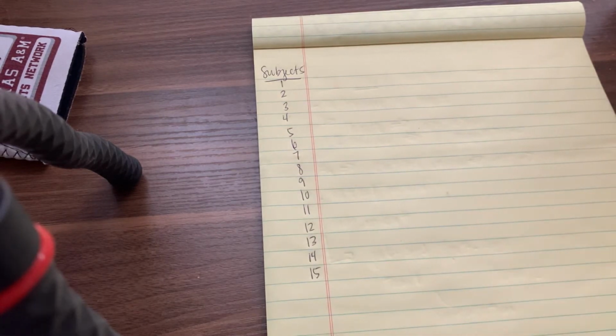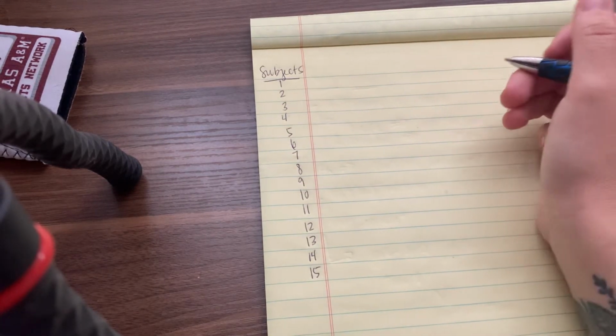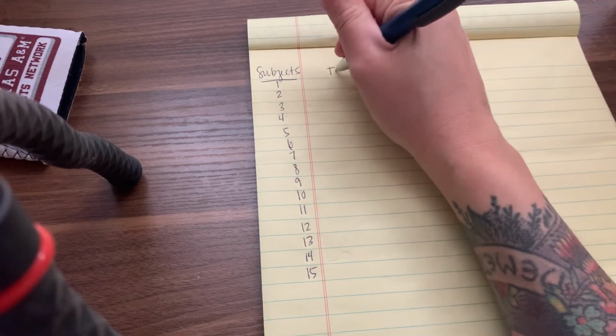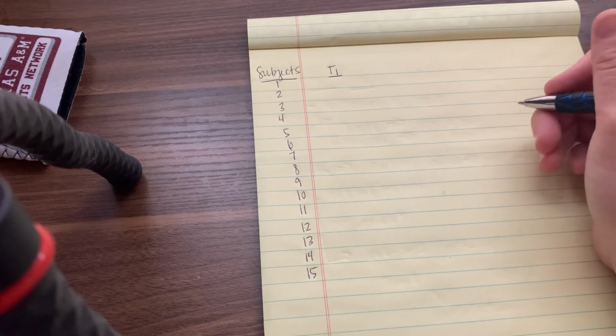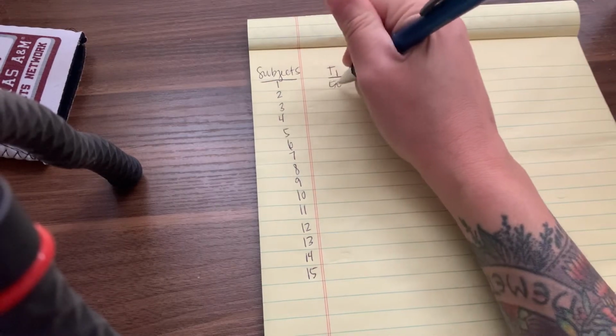Okay, perfect. So let's say we have our subjects, then we administer the test. We call that T1, so like test 1 or time 1. And we get the following results.